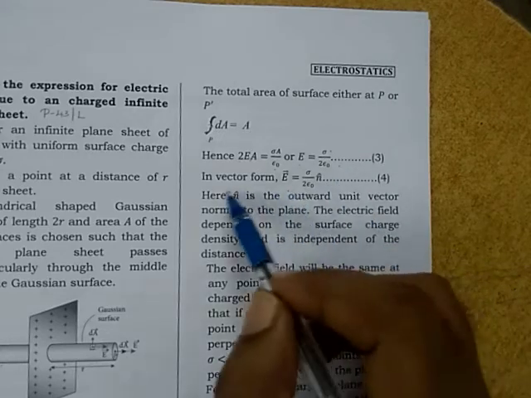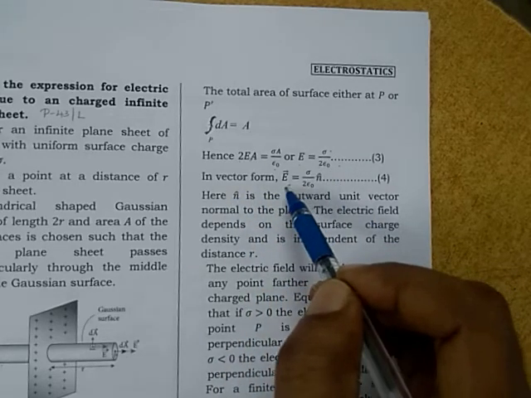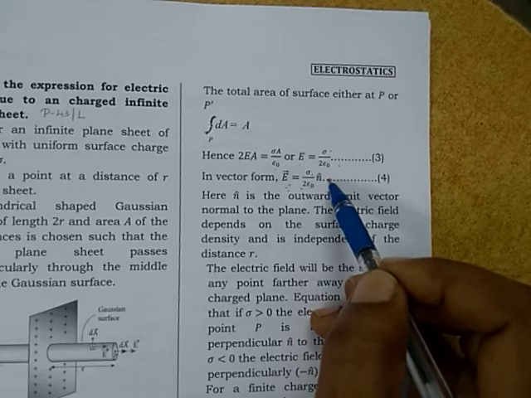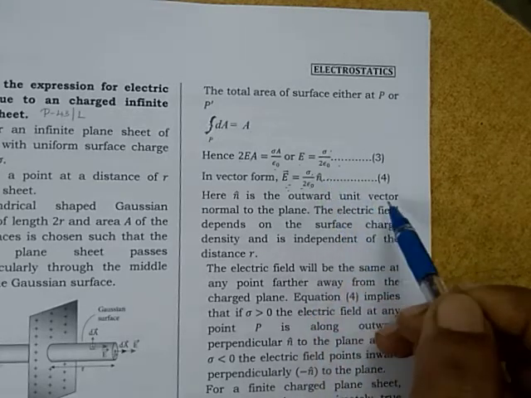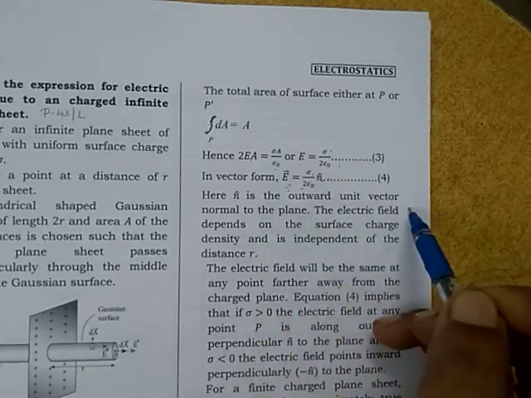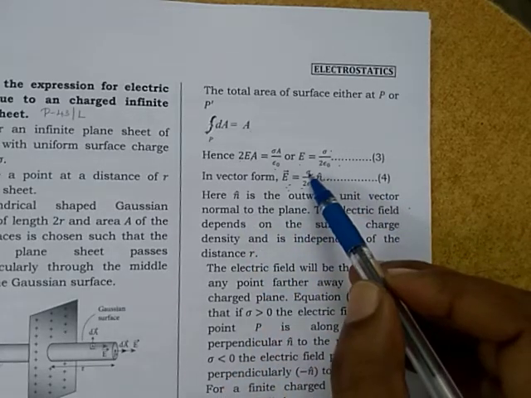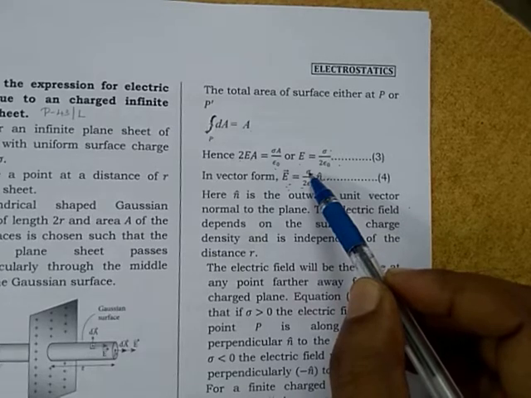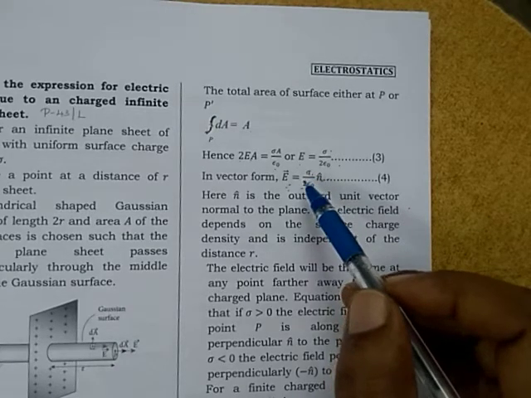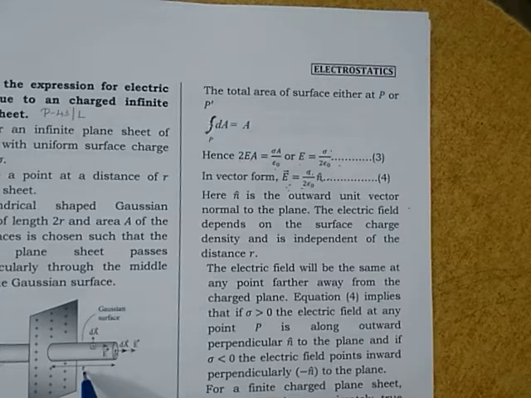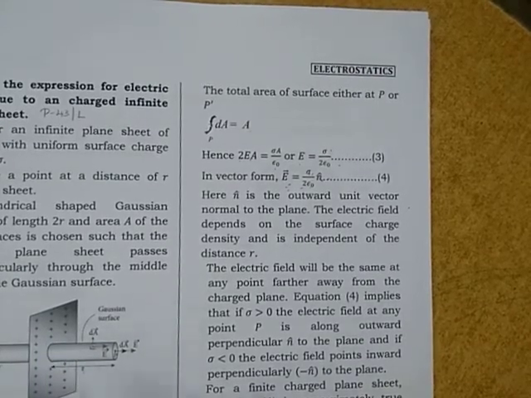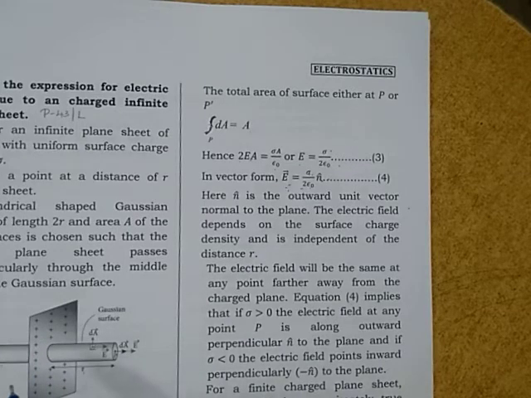Okay, then in order to write in vector form, E vector is equal to sigma by 2 epsilon naught n cap, where n cap is an outward unit vector that is normal to the plane. The electric field depends on surface charge density, but it is independent of the distance r. So for an infinite plane sheet, at any distance the electric field will be the same.